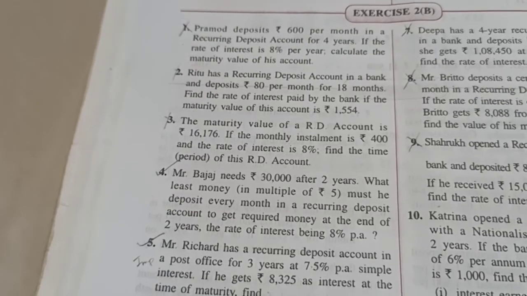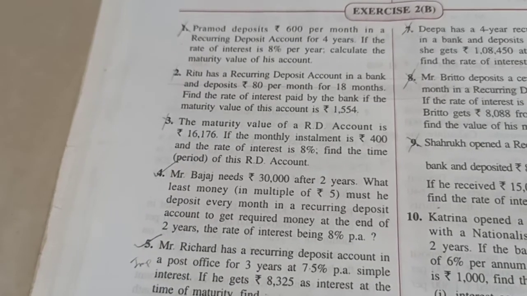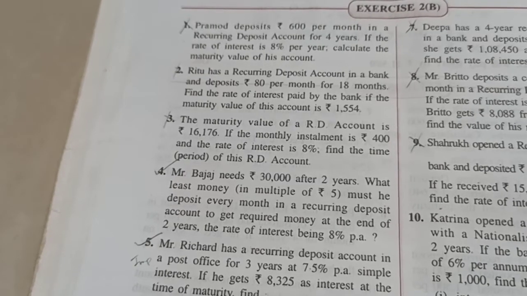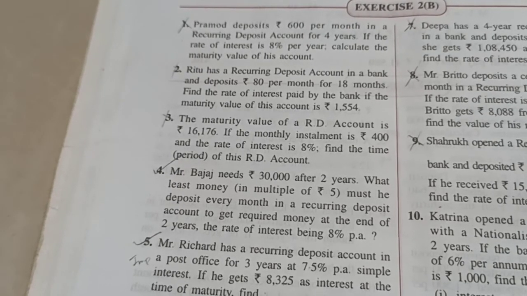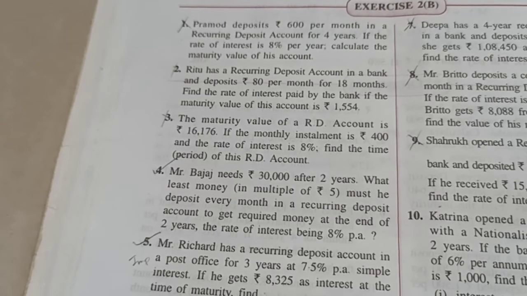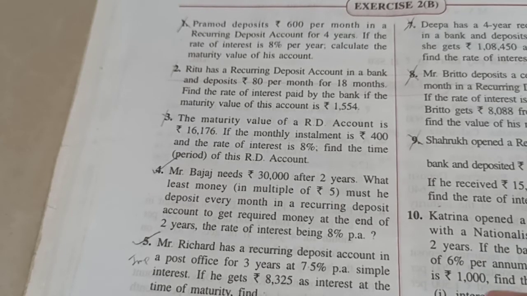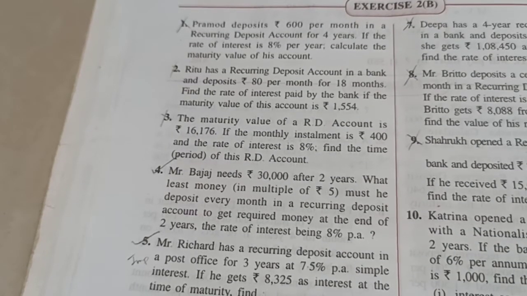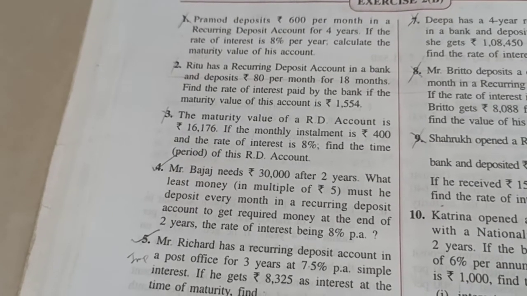Let's do the 4th sum. Mr. Bajaj needs rupees 30,000 after 2 years. So the maturity value should be rupees 30,000. 2 years, so that's 24 months. Rate of interest is given as 8% per annum. And they have asked the monthly deposit. That is, they have asked P. So it seems to be a straightforward sum. We had done such a sum earlier.